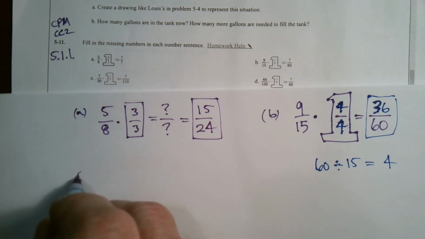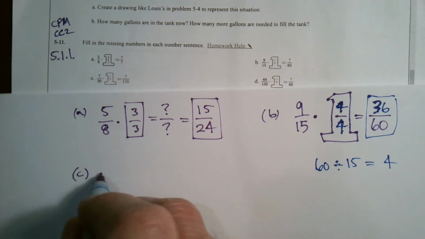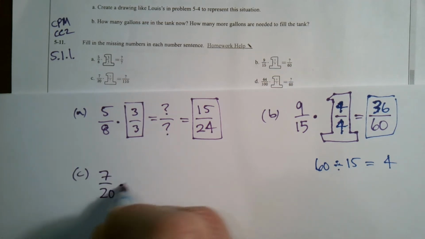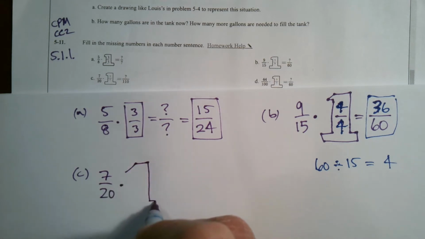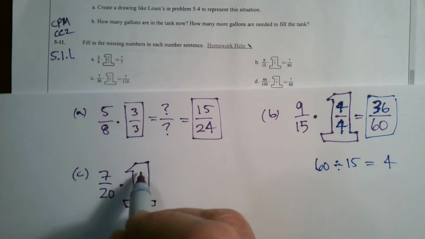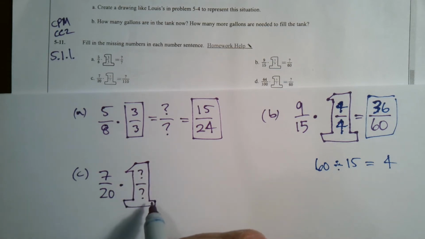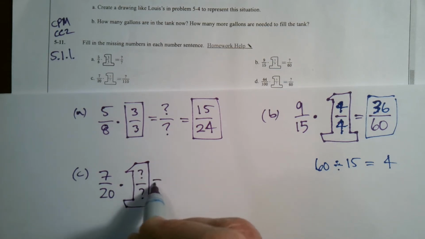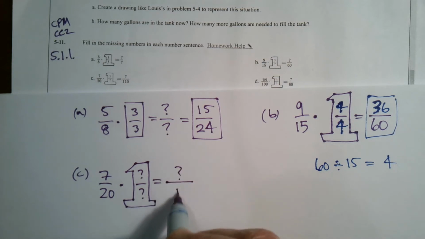So if we look at C, C is 7/20 times some giant 1, and those are question marks. I don't know what those are. That's what it's saying. It is equal to something over 110.